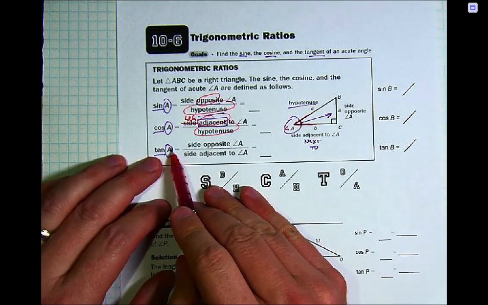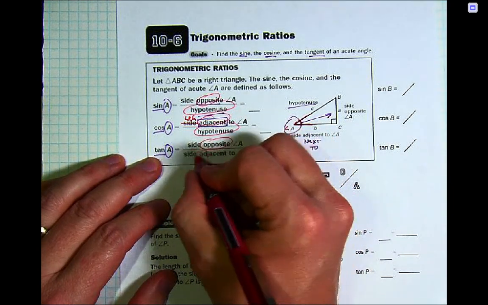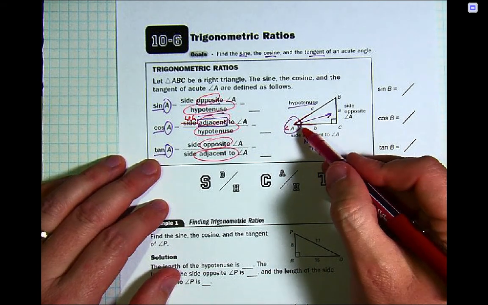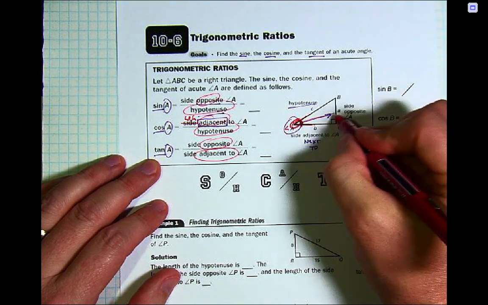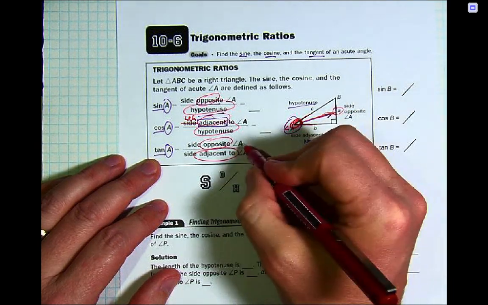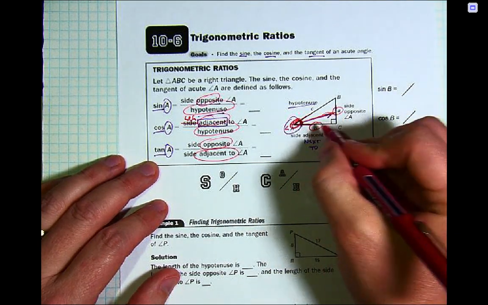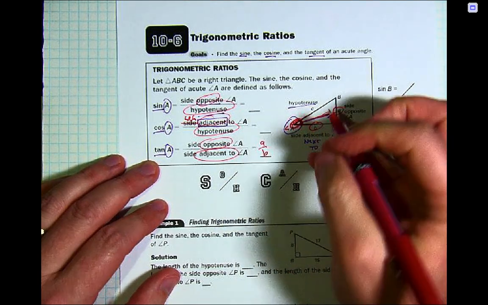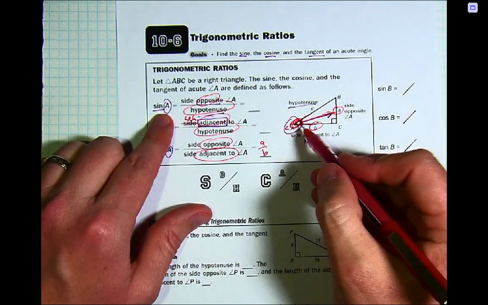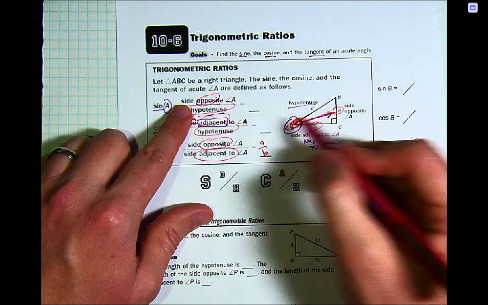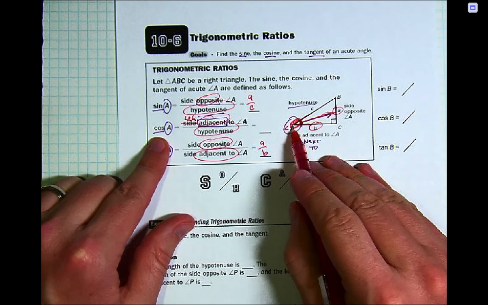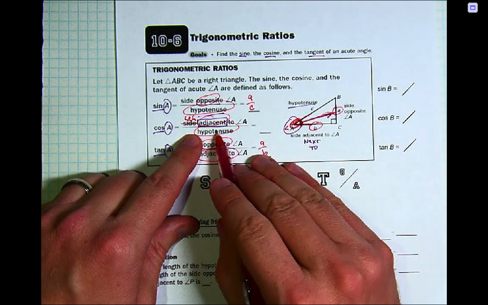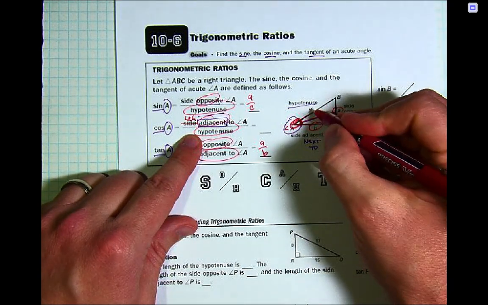What's tangent? Tangent is opposite over adjacent. Where's opposite and adjacent? Well, from angle A, from that perspective right here, opposite A, right, over adjacent B, so this would be A over B. Sine of angle A would be opposite over hypotenuse, A over C. Cosine of angle A would be adjacent over hypotenuse, B over C.